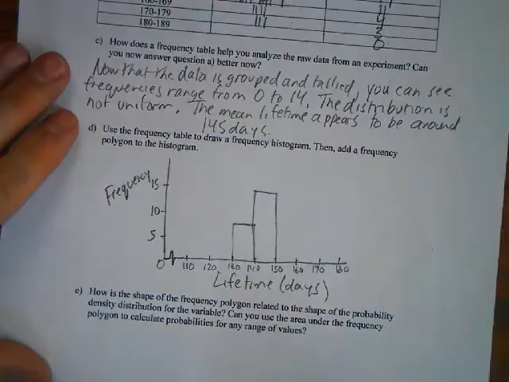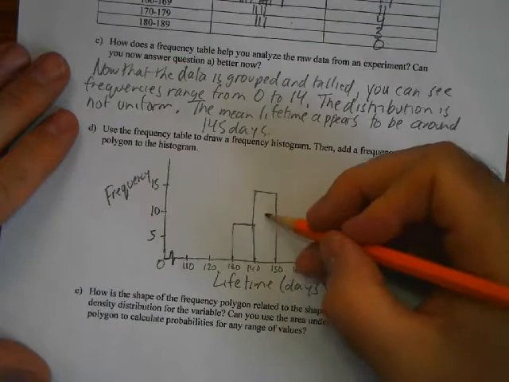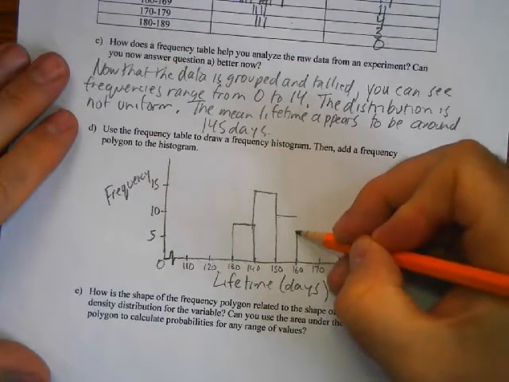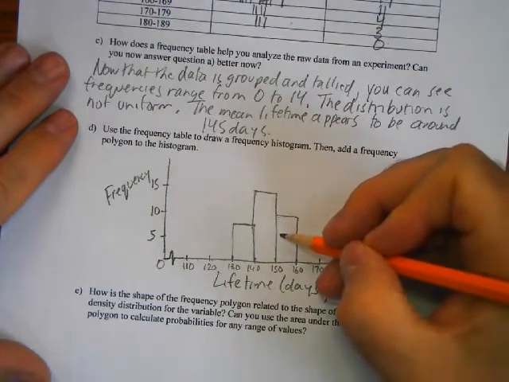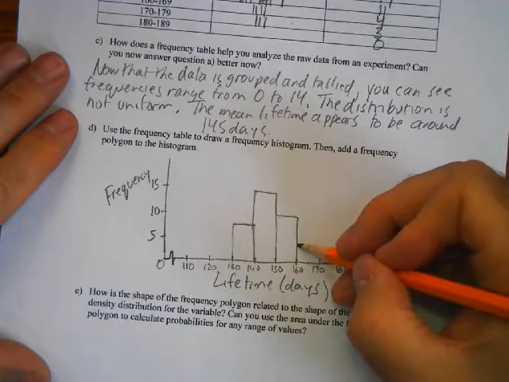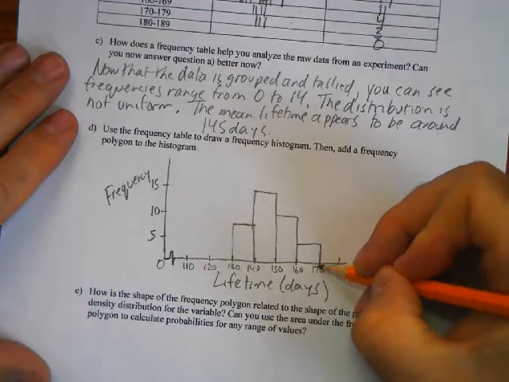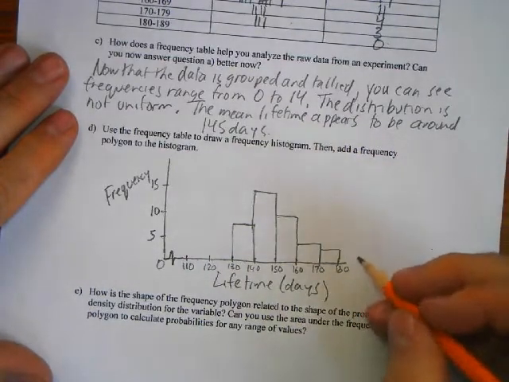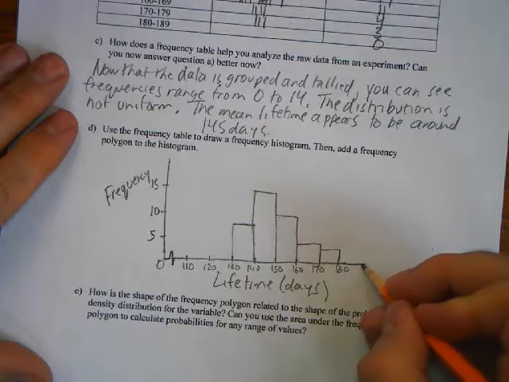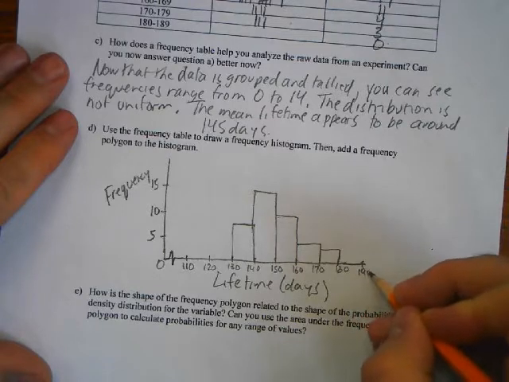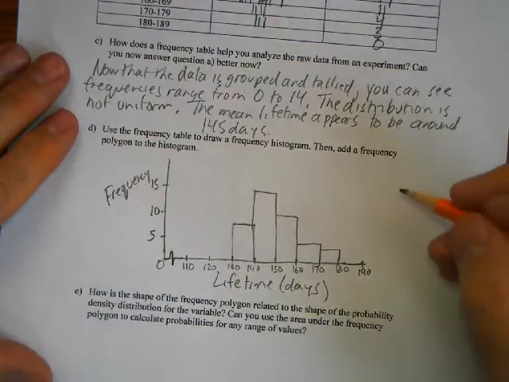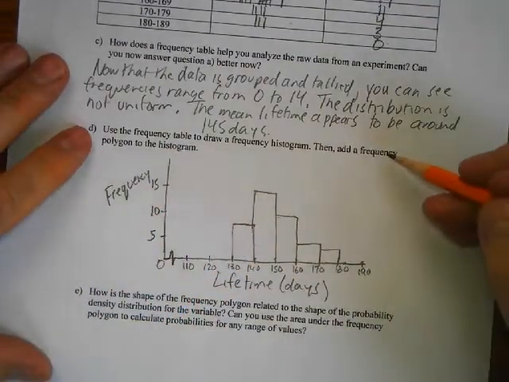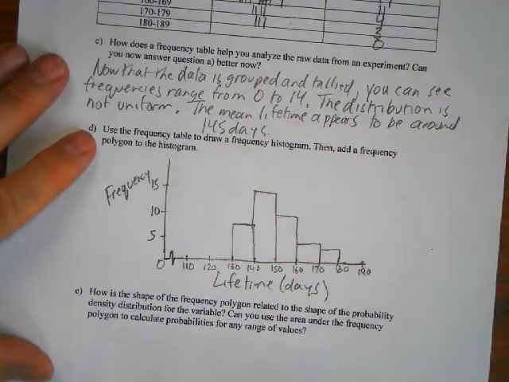And then 150 to 160, that was 11. So that's about here. Then we had 4 and 3. So 4 would be about here. 3 would be about here. And if we just stretch this out a bit, we can see that 180 to 190 had nothing. Okay, so that's our frequency histogram, and then it said add a frequency polygon to the histogram.